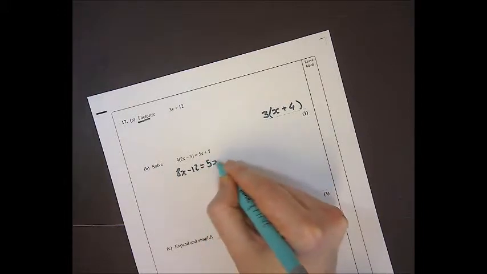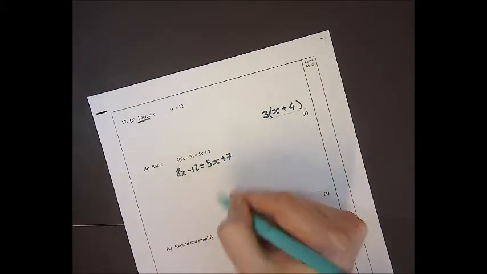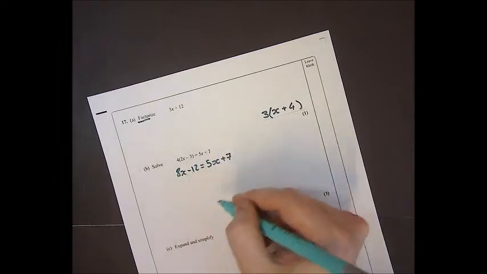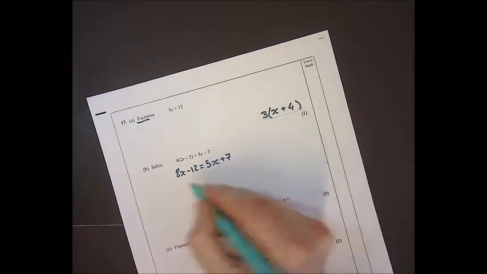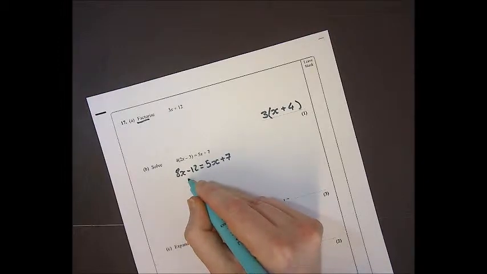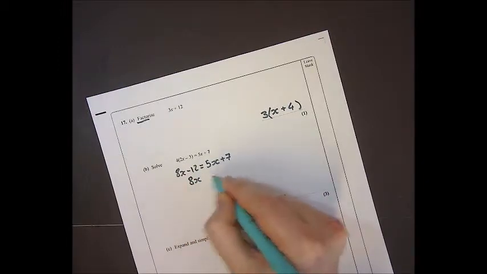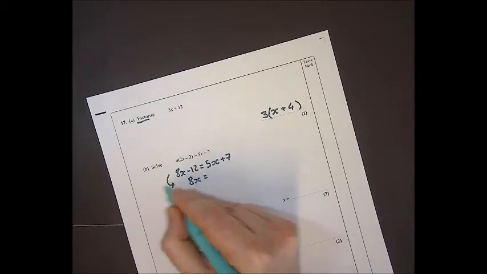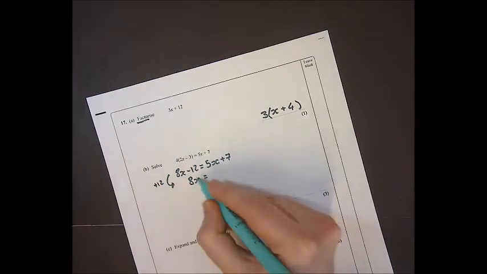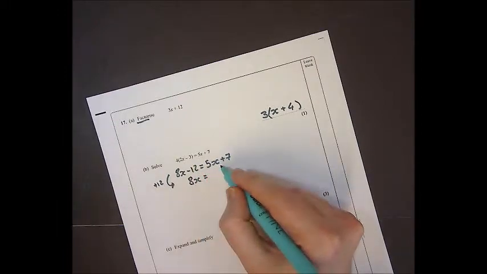So I notice this negative 12. I want to get rid of this negative 12. So I'm going to add 12 to both sides. So on the left hand side of my equation, the negative 12 or the minus 12 goes. On the right hand side, 5x plus 7 is going to become 5x plus 19 when we add 12.